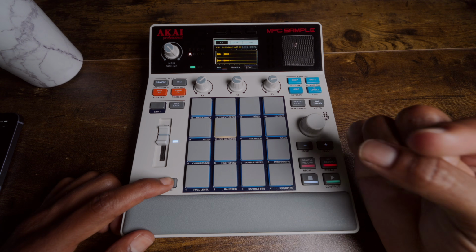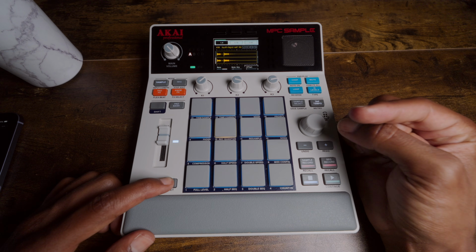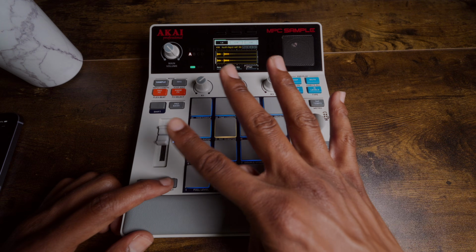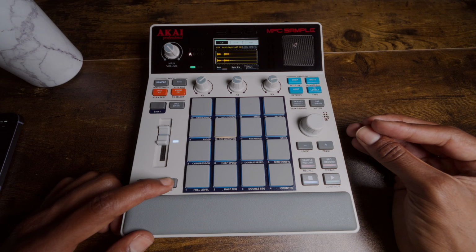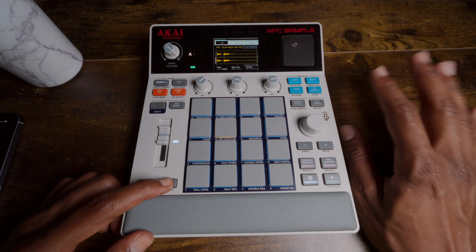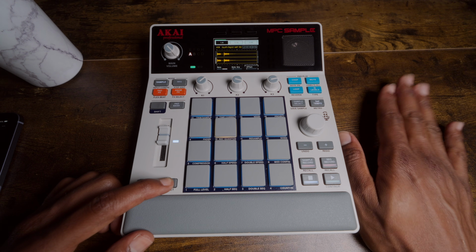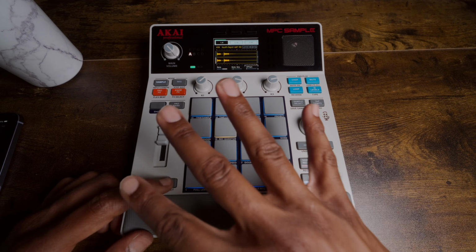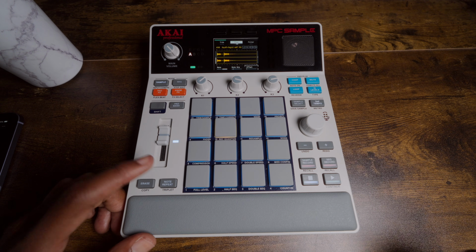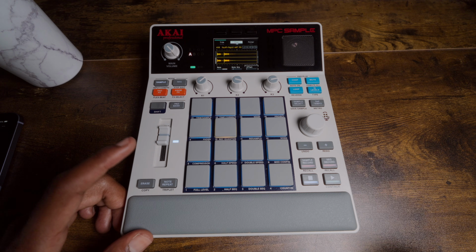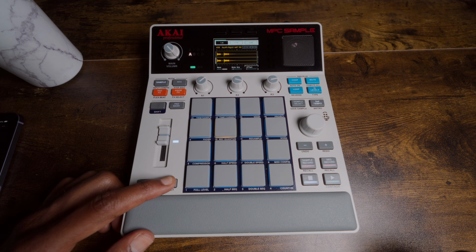By the way, when we get to this last way, the level 4 way of using note repeat, I'm willing to bet, I'm going to say 99% of MPC users do not use the level 4 version, advanced version of note repeat. But right now, like I said, we're in note repeat.